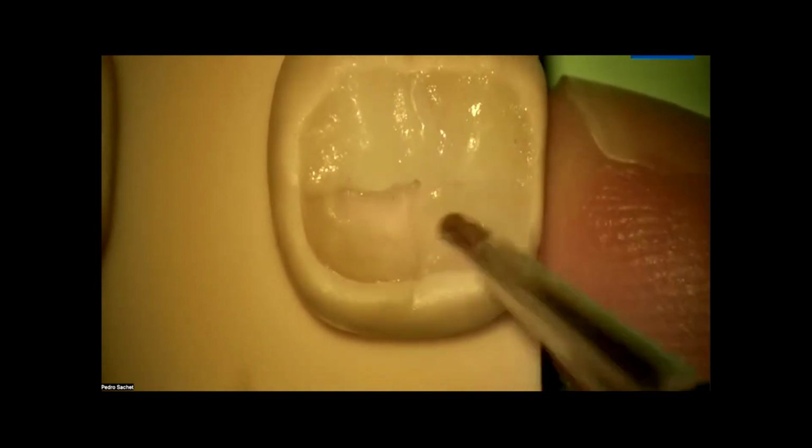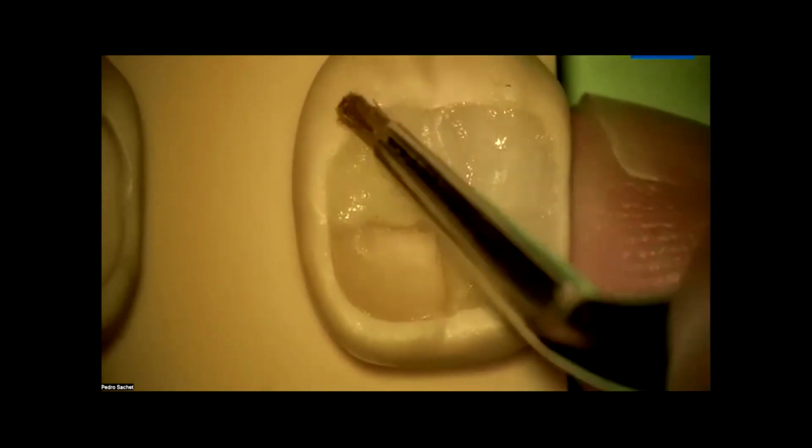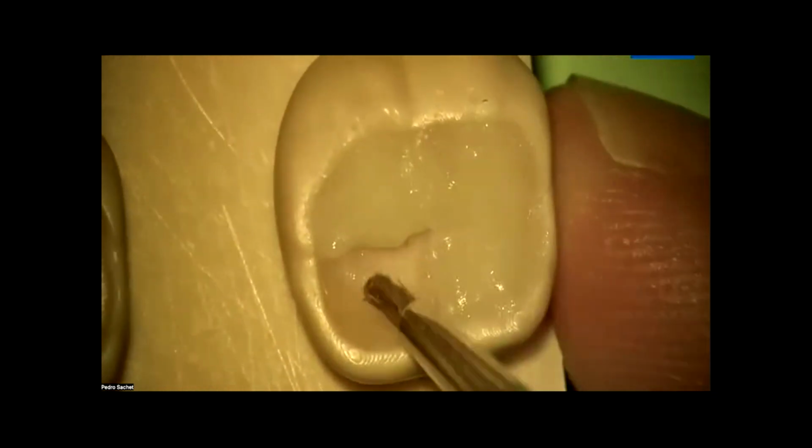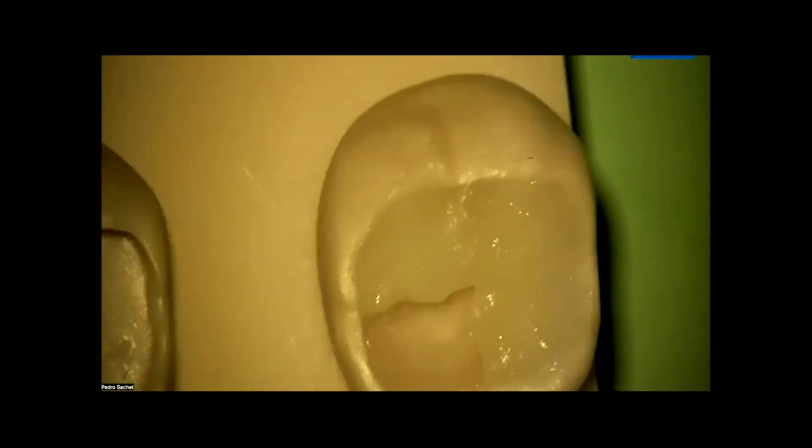So I need to think in our triangular lobes. And pay attention, I'm not climbing on the edges. I'm respecting the cavity. Light. Let's go to the final cusp.